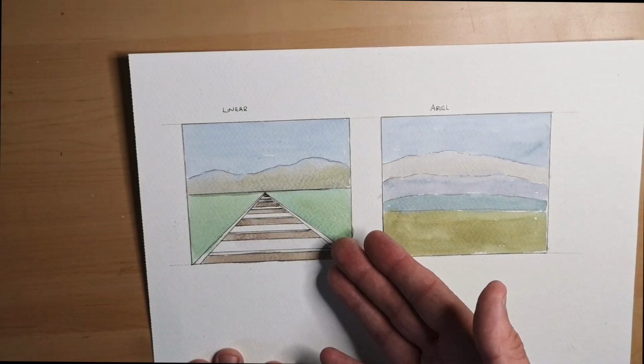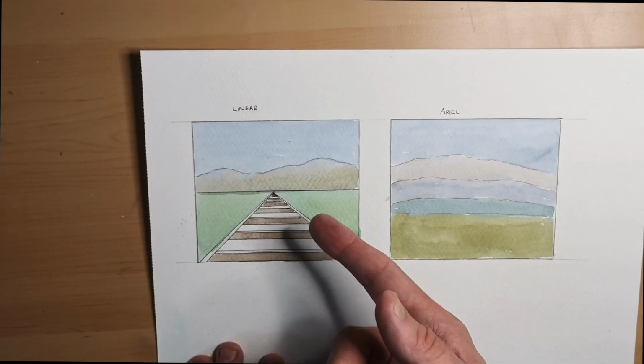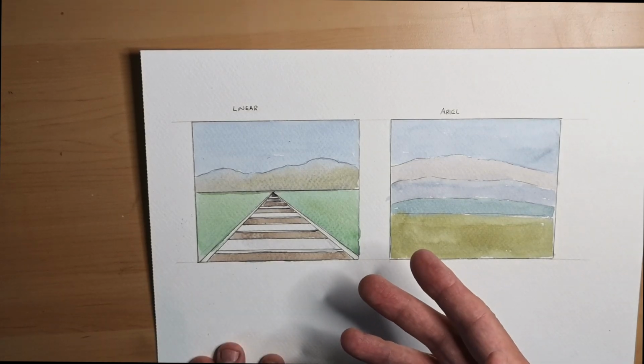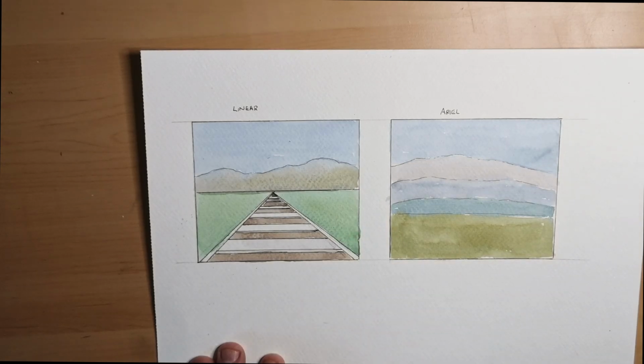This kind of perspective is called linear perspective, and as architectural drawers or painters, or any urban art, this is the type of perspective that we are interested in.